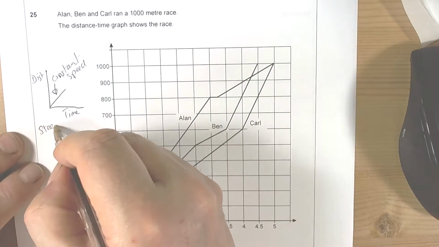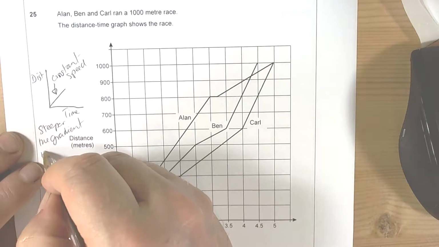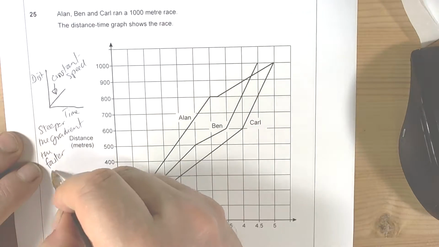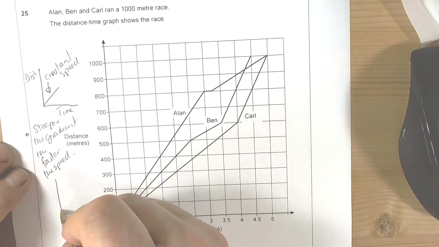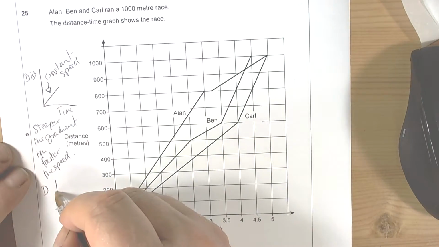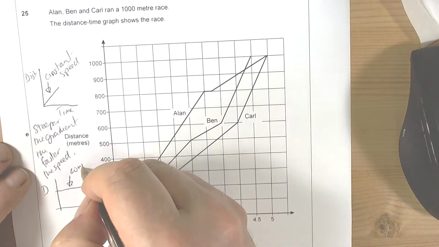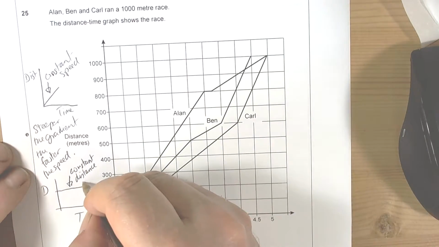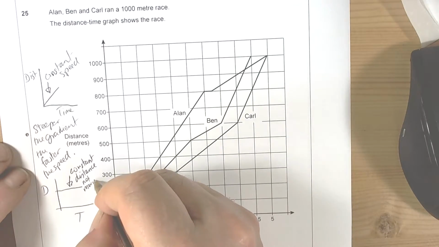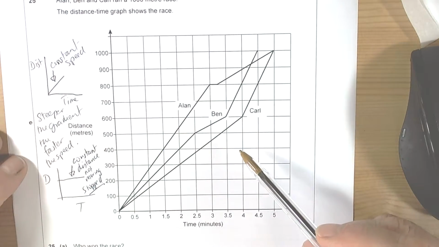The steeper the gradient, the faster the speed. And if you've got a distance time graph and you've got a horizontal line, then that is talking about constant distance, not moving. So in other words, you've stopped. So those are the key ideas that distance time graphs suggest we should be looking for.